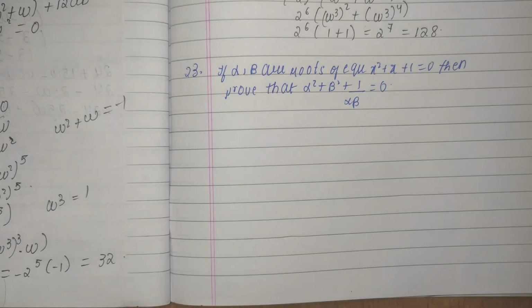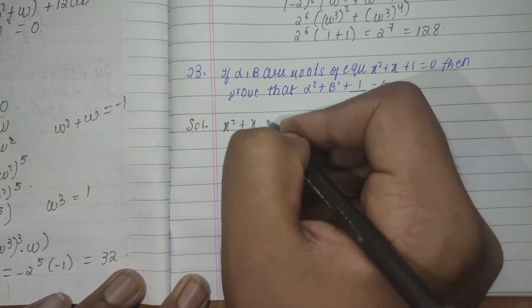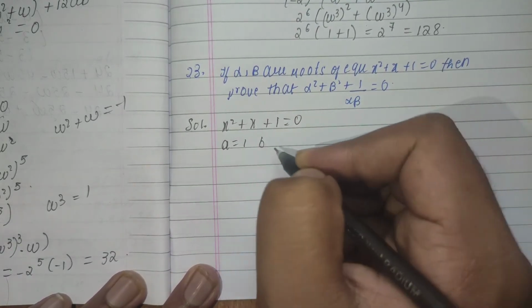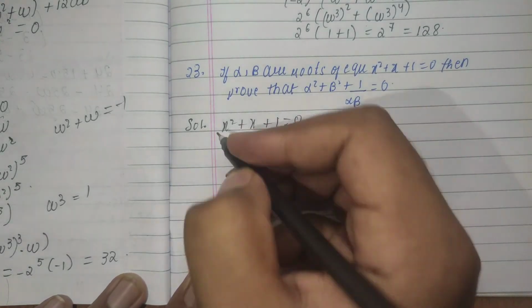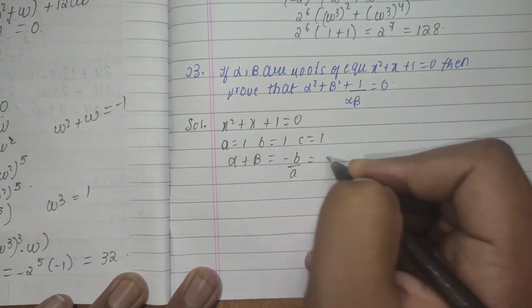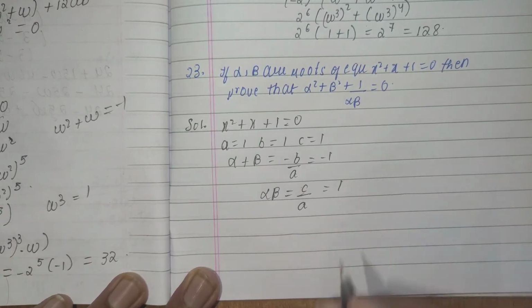Let's go to the next sum, which is given that if alpha, beta are the roots of the equation x square plus x plus 1, then find the value of alpha square plus beta square plus 1 by alpha beta. So solution, x square plus x plus 1. From this, a value, that is x square coefficient, is 1, b value, that is x coefficient, is 1, and c is the constant. So we have to find alpha plus beta, that is minus b by a, minus 1, and product of roots alpha beta, c by a, that is 1.